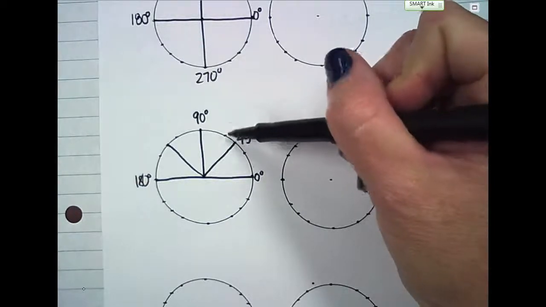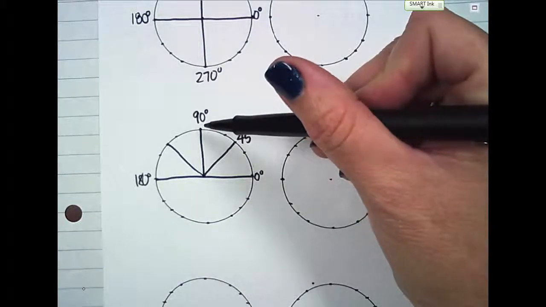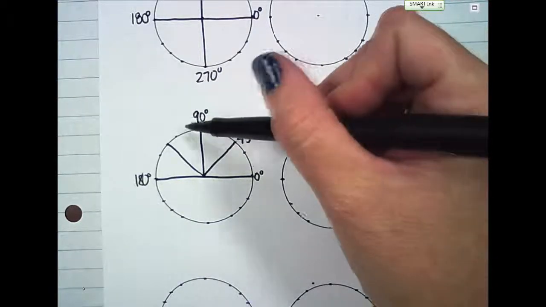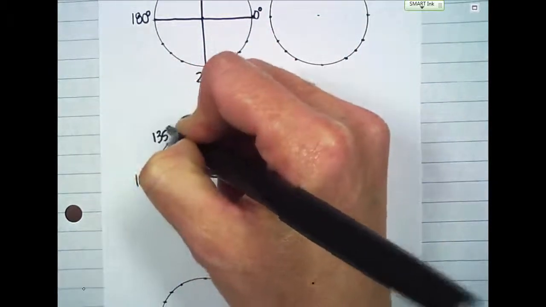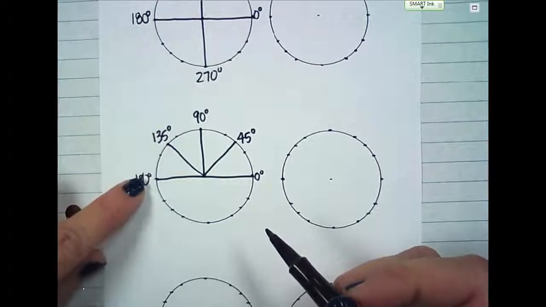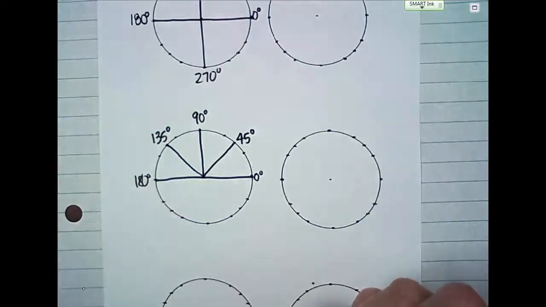I travel 45 more, and we already called it, but 45 and 45 makes 90. I travel 45 more, excellent, and I'm at 135. And I travel 45 more and I'm at 180. And you can continue all the way around the unit circle that way, but for time, I'm just trying to show you the pattern, okay?